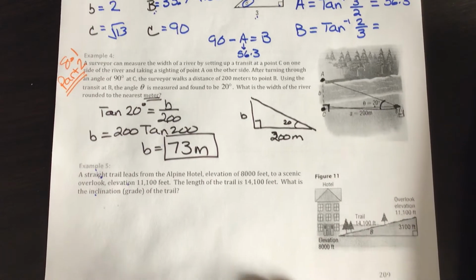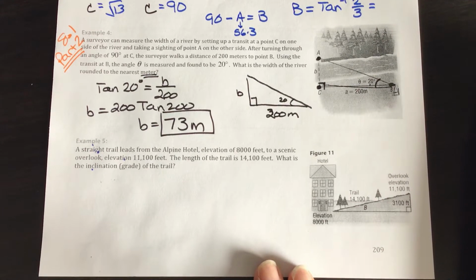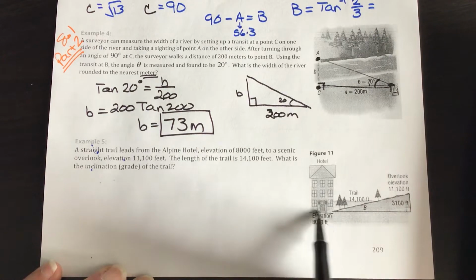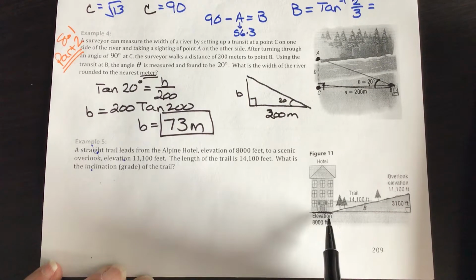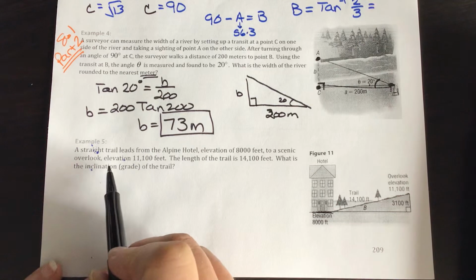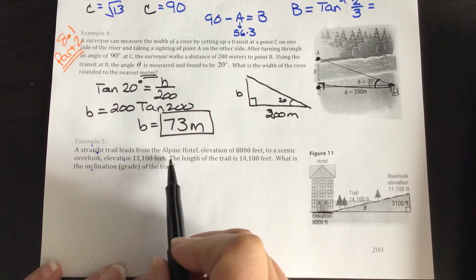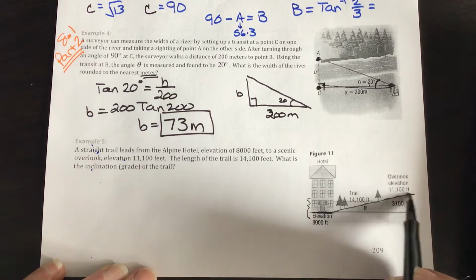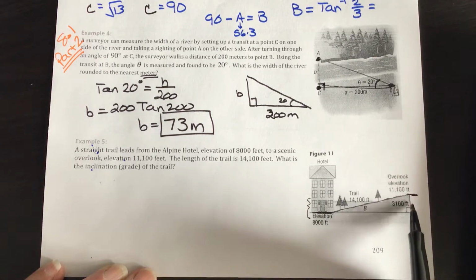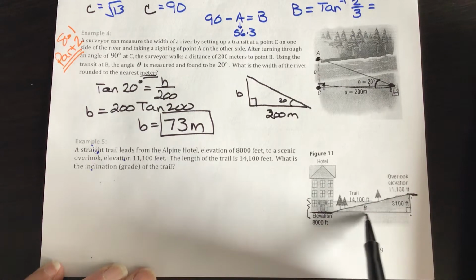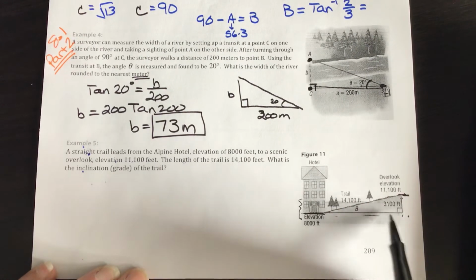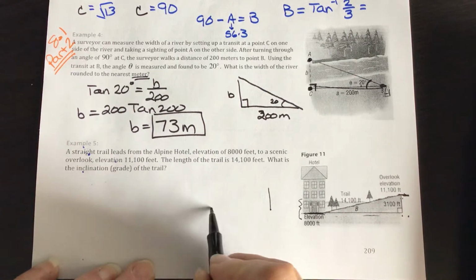Example 5. A straight trail leads from the Alpine Hotel with an elevation of 8,000 feet. So this is starting at 8,000 feet. This is like above sea level, to a scenic overlook elevation of 11,100 feet. So from here to up here, this is 11,100. This distance from horizontal from 8,000 to 11,100 is 3,100 feet. So I'm going to draw another picture.